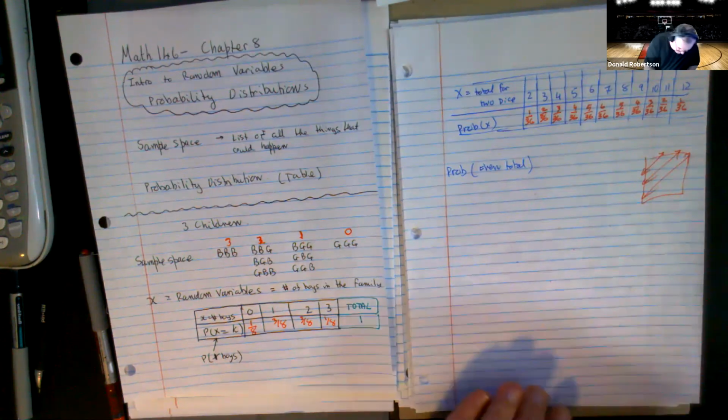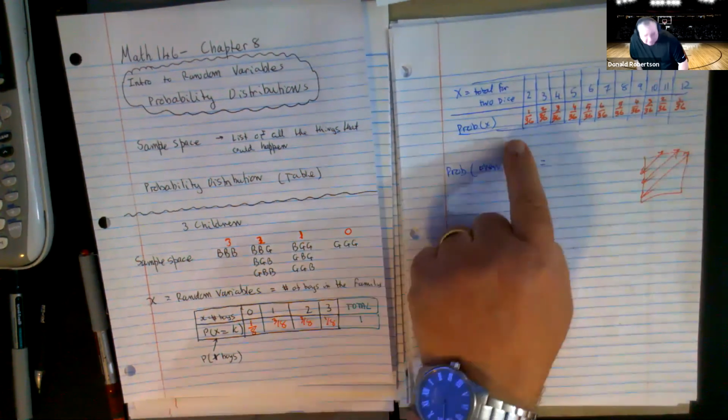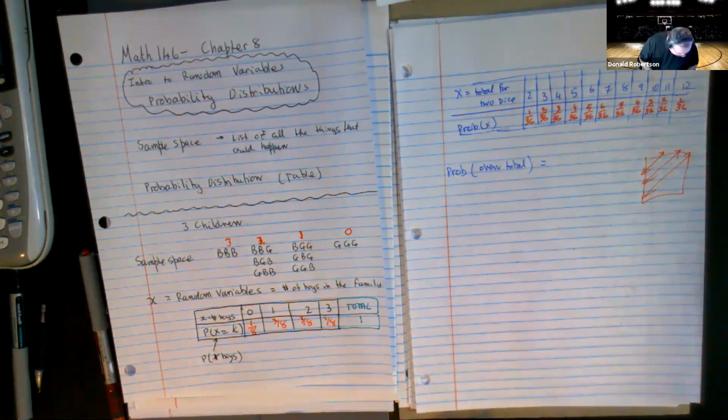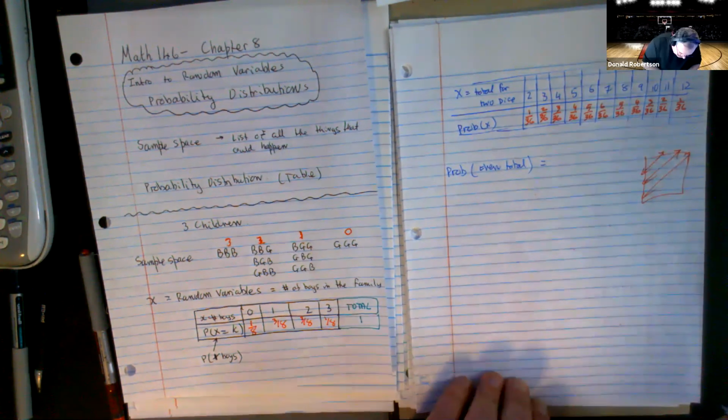Well, all I need to do is look through the probability distribution and pick the ones that represent even totals. Now, before I do this, do you think the answer is going to be a half, 50%? Or do you think it might favour even totals more or less than odd totals? What's your gut feeling? 50%? Or one is more likely than the other? Okay. Even if you haven't shared it with me, hopefully you've got your own idea.